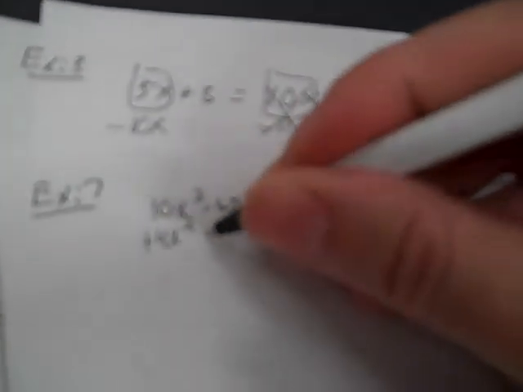Okay, example 7. Got 2 answers here, so 2 of them. So here's my equals, so we got a plus 4x squared, and I can do that to the 10x squared. Then we minus 14x, and I can do that under the 6x. So 10 plus 4 is going to be 14x squared.